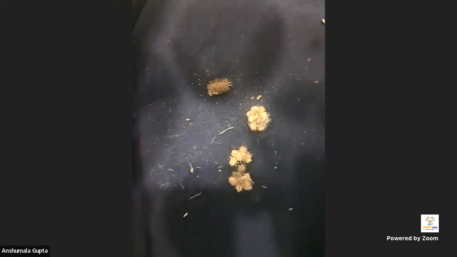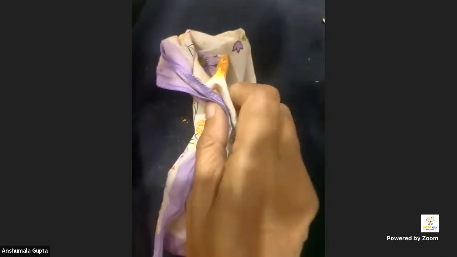By sticking to animals. In fact, we have all done it in childhood. I'll stick this to a hanky. The moment you come close to this seed, it sticks. It sticks to cloth, sticks to animal fur.